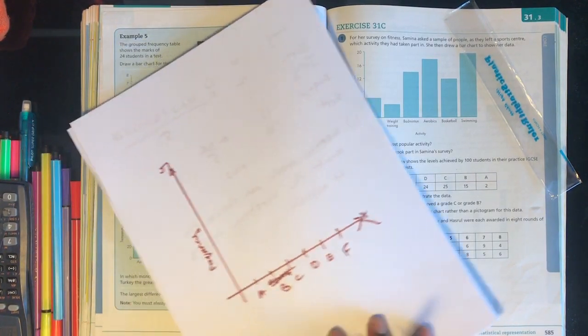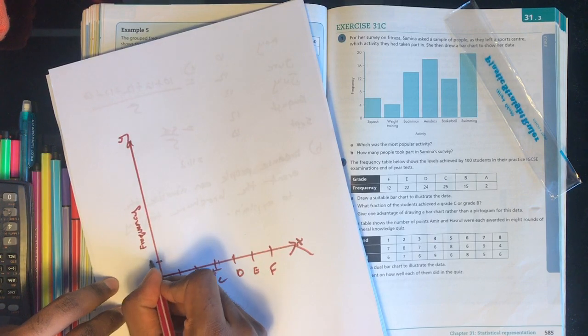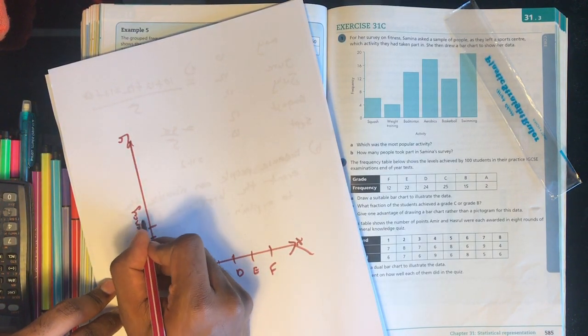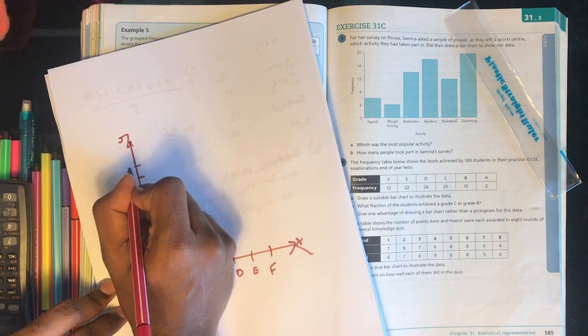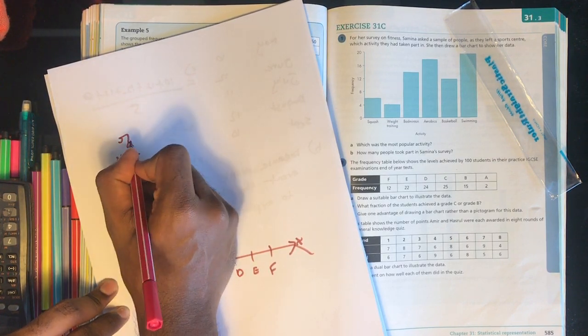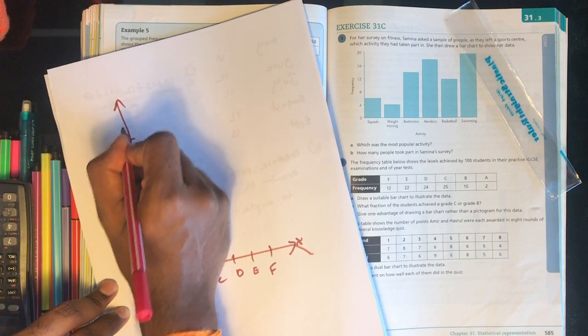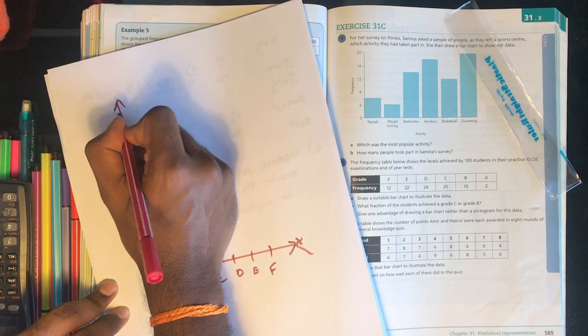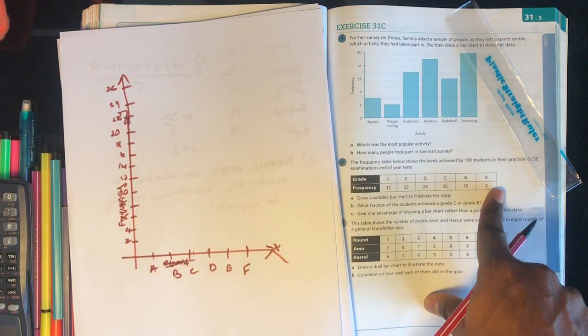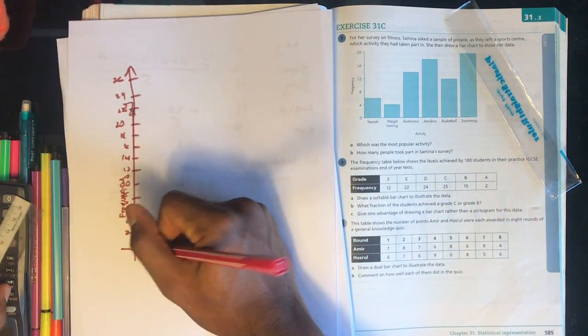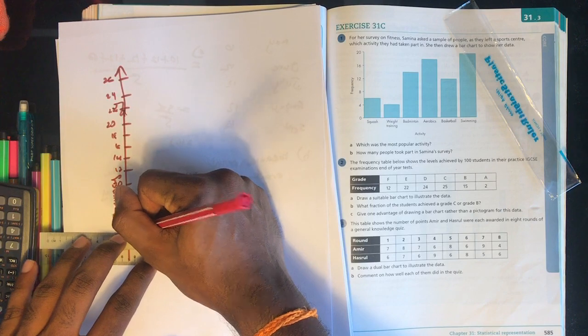Okay, so I'm just going to put here by 2. So 2, 4, 6, 8, 10, 12, 14, 16, 18, 20. Oh, not enough, I need to extend a bit. 22, 24, and then 26. Okay, so done. So now we're going to plot this. So for A is 2, right? Oh, okay, so A is 2.